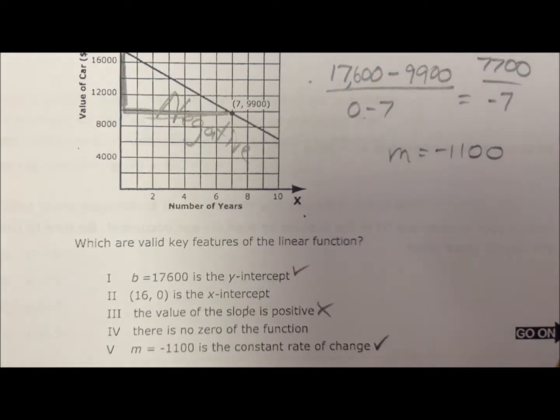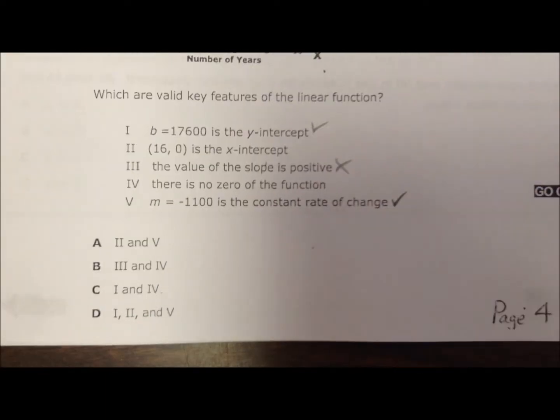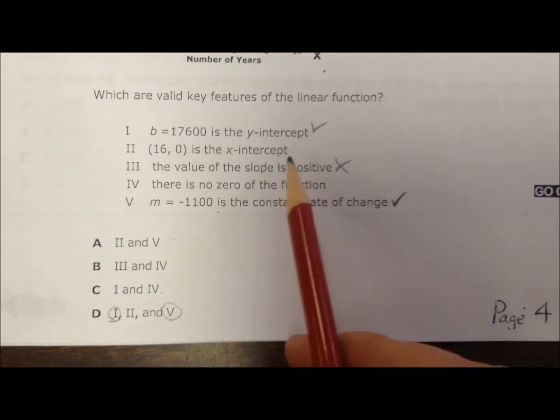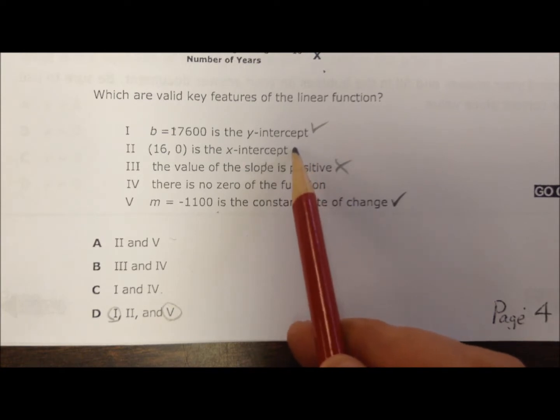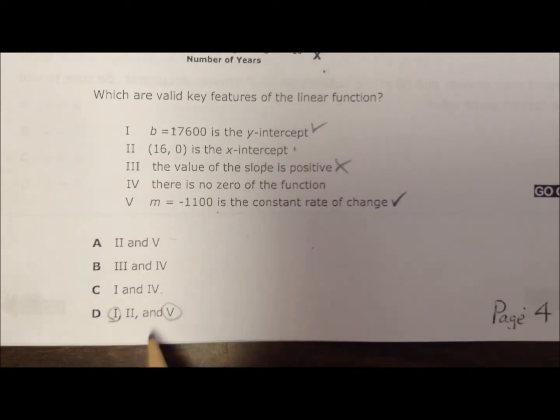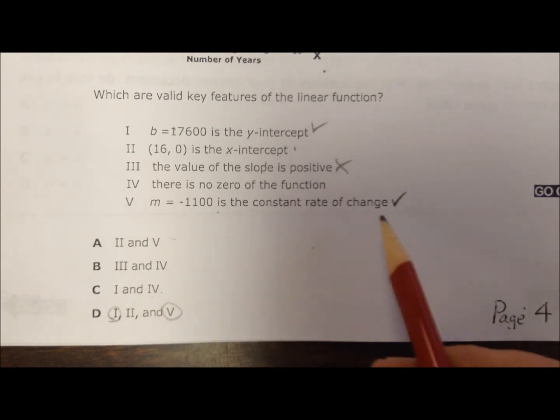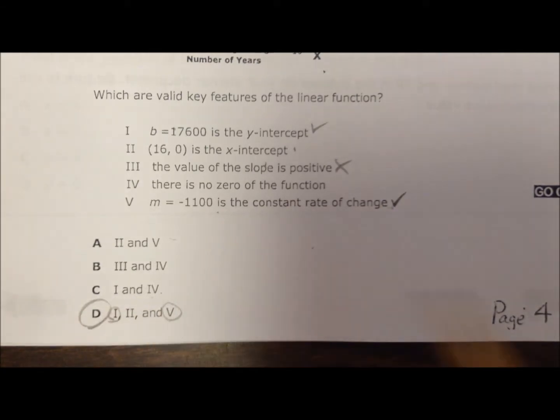This one works. Now, if you go back and look at our answer choices, we know that 1 and 5 absolutely work. If you look at your answer choices, the only one that contains 1 and 5 is D. So we can surmise that 2 will work as well, because nothing else has a 1 and a 5 in it. This is 1 and 4, but we know that 5 works. It's got to be D.